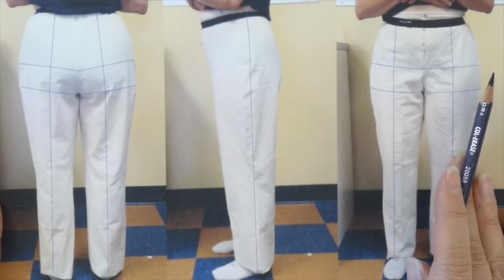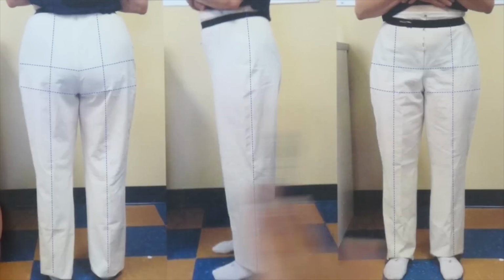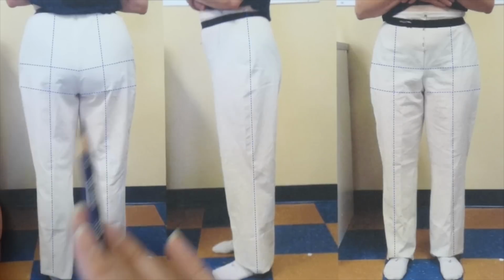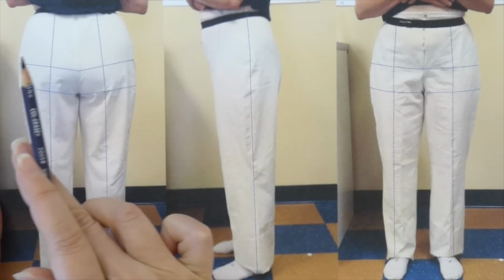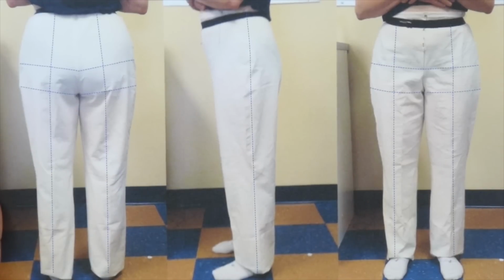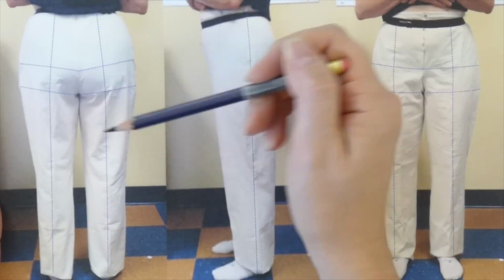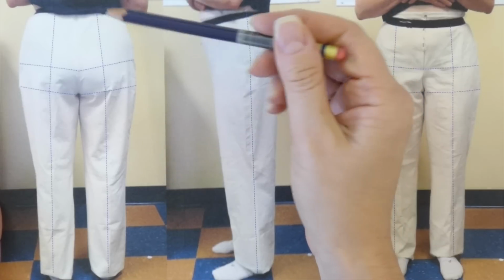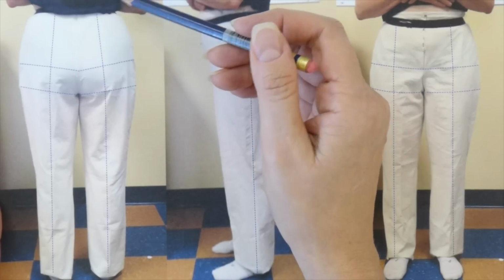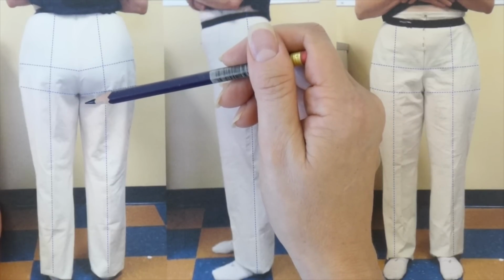Now, your first clue as to the fitting issues that you need to address is going to be based on the position of this hip line. So let's take a look at the back first, because you can see quite clearly that the back hip line is dipping down. What this is telling me is that the overall length of the rise is actually pretty good, because I can see that the pant is going up to her waistline. So in terms of the overall length of the back rise, we know that it's pretty good.